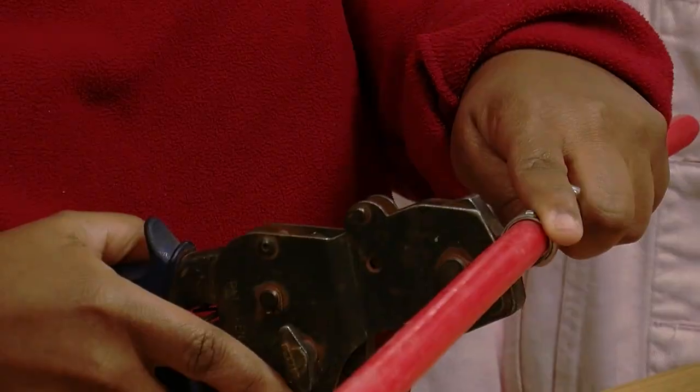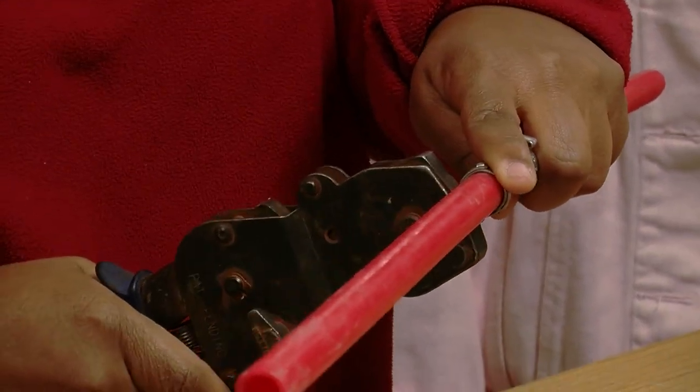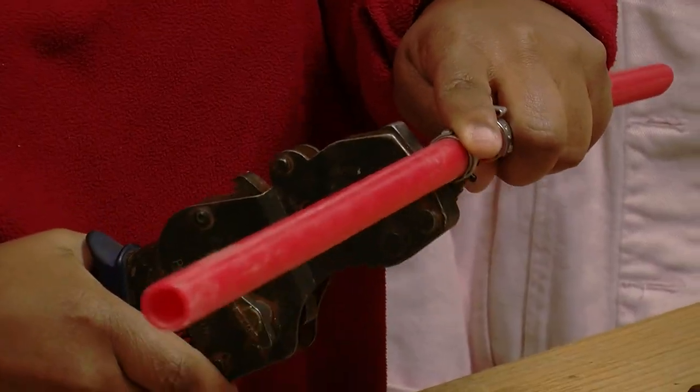The other way is this copper ring, and it takes a different kind of tool. The tool with this one is probably a little bit better. However, the tool is 150 bucks to make this clamp. So this one is much less. This is the tool.